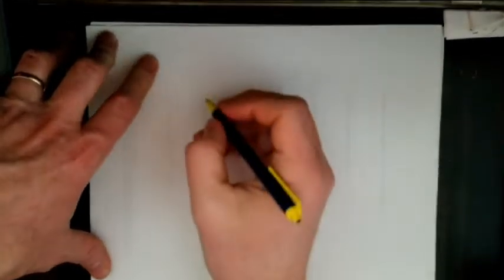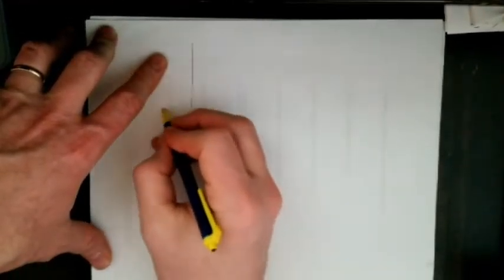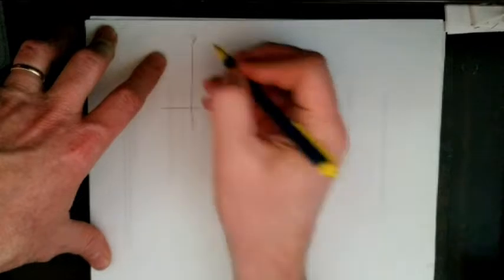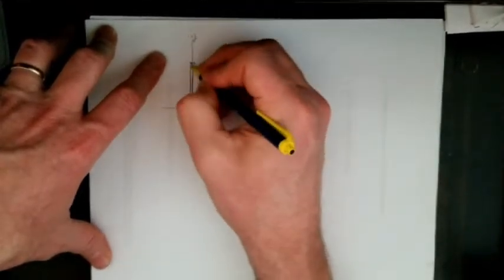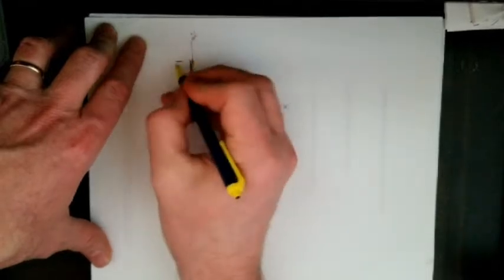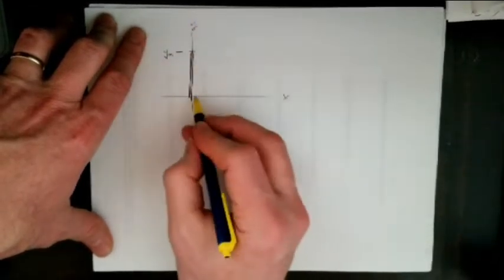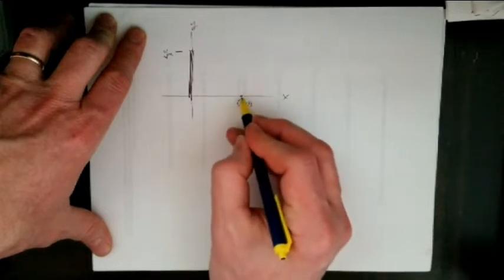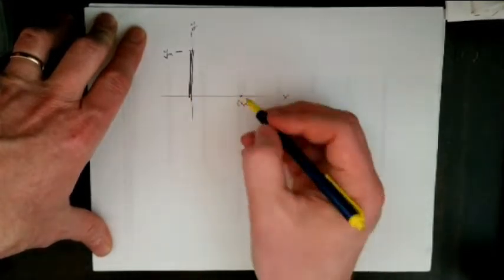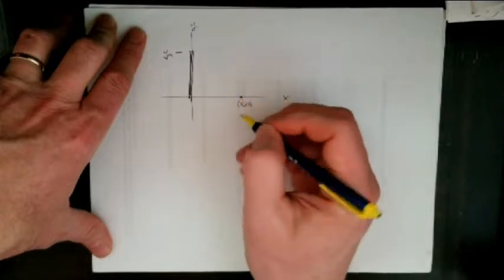Let's do a problem where we cannot exploit symmetries. So I have an x, y axes because, why not? I have a finite line of charge here. We'll make this y sub max. And then I have a point over here at some point x0. What is the electric field at this particular point?